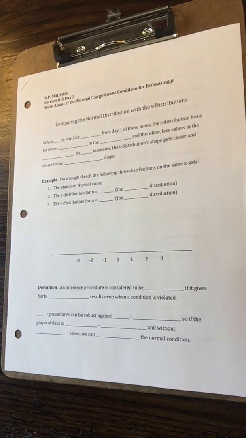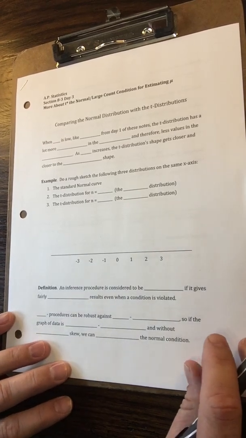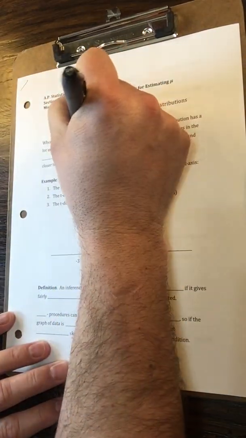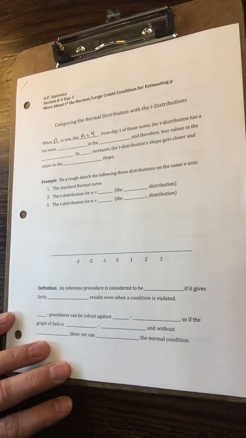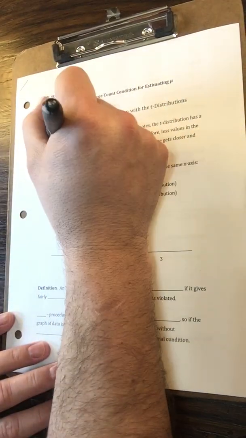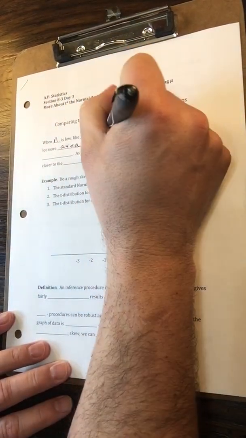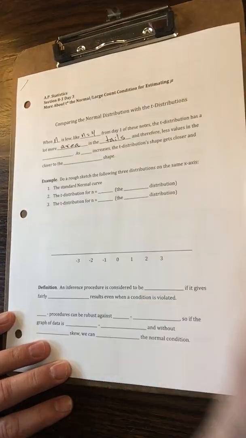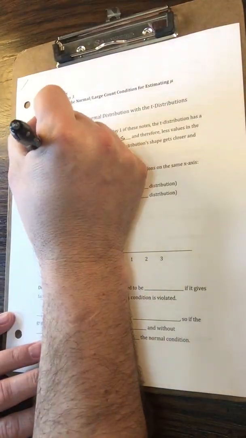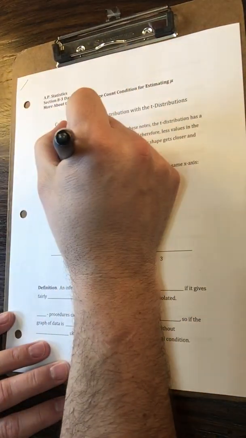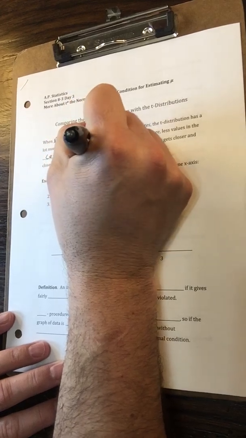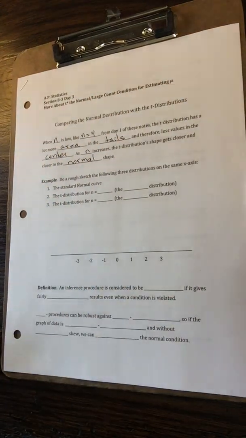Okay, here we go. Comparing the normal distribution with what we found on the last day, the t-distributions. When n is low, like n equals 4 from our day 1 of these notes with that activity we did, the t-distribution has a lot more area in the tails of the distribution, and therefore, of course, less values in the center. As n increases, the t-distribution shape gets closer and closer to being the normal shape. It never gets there. It approaches it like it's an asymptote.